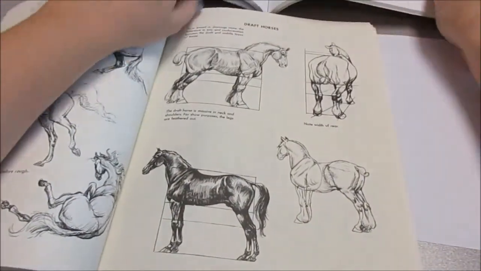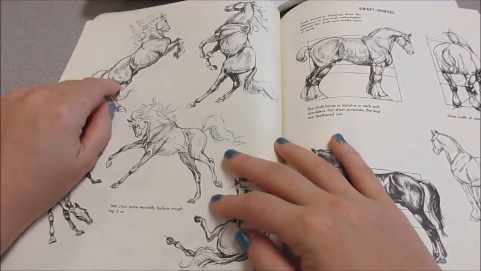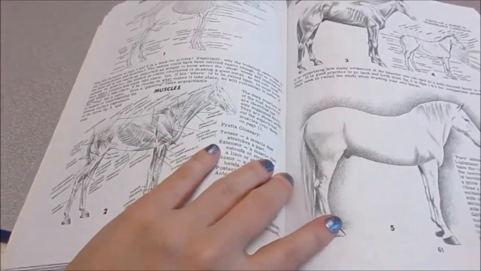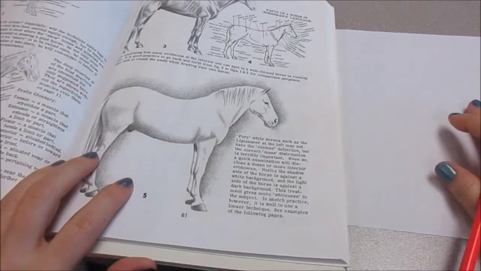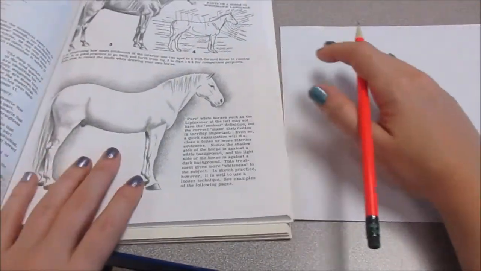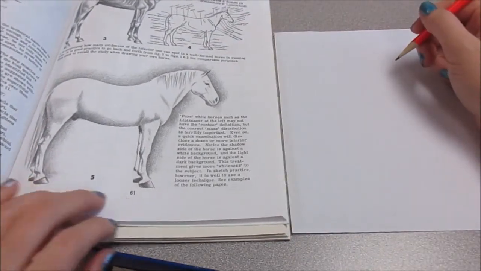And we'll try to draw this horse doing this kind of classic rearing pose that everybody likes. So first, let's draw just a horse standing still and straight, not making any particular pose.